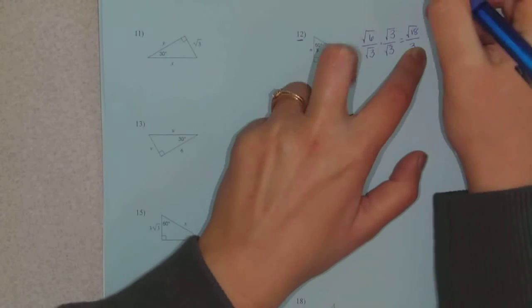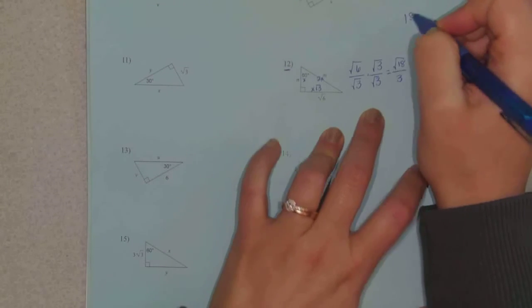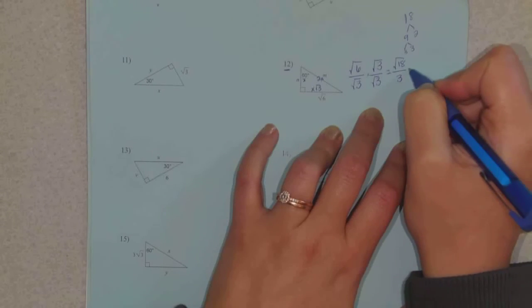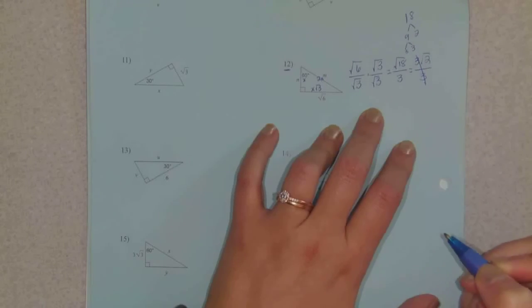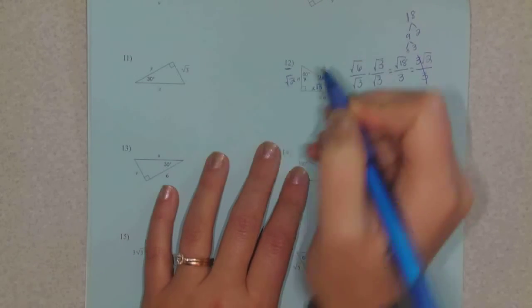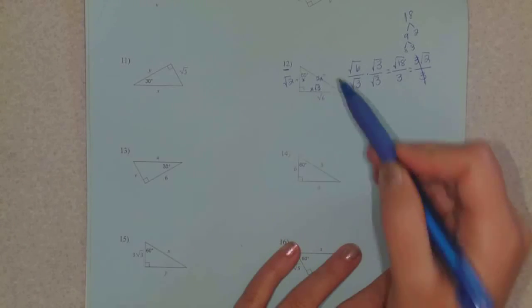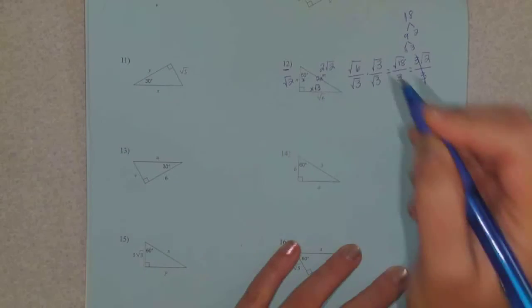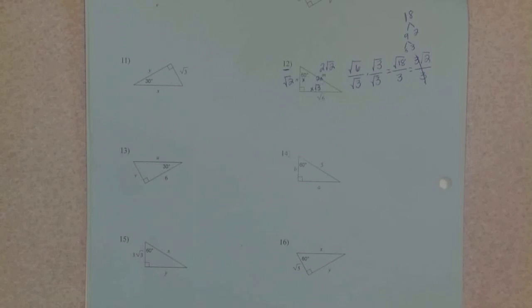If we simplify 18, 9 times 2. Hopefully you're getting so good at this, maybe you can just do it in your head. 3 root 2 over 3. Oh, look at that. The 3's cancel out. So I get the square root of 2 for my short leg. Okay? Now, once you have the short leg, if you want to get your hypotenuse, you're just going to double that and multiply by 2. So I get 2 root 2 for the hypotenuse. It doesn't become root 4 because I'm not multiplying by the square root of 2, just multiplying by 2.